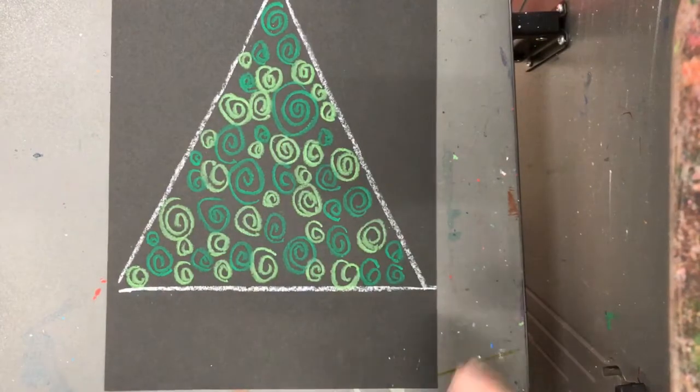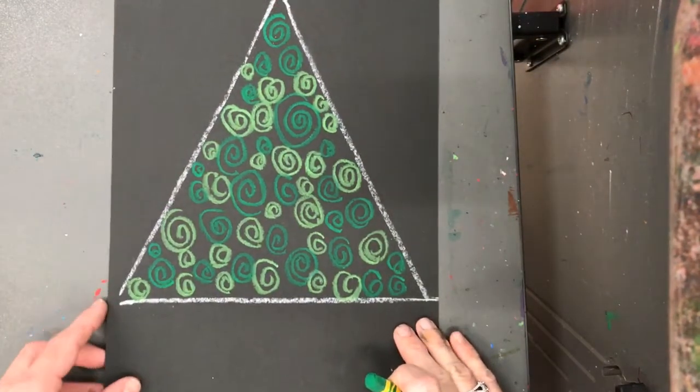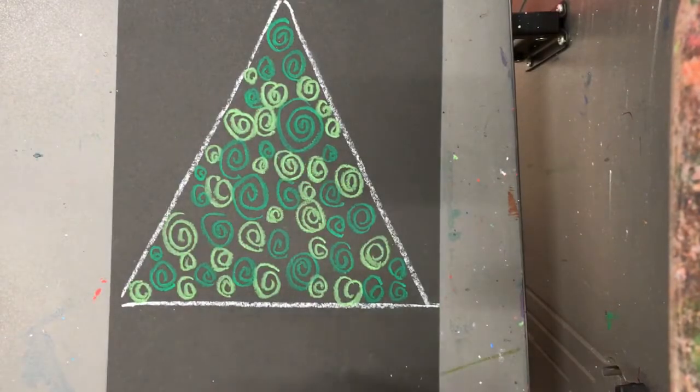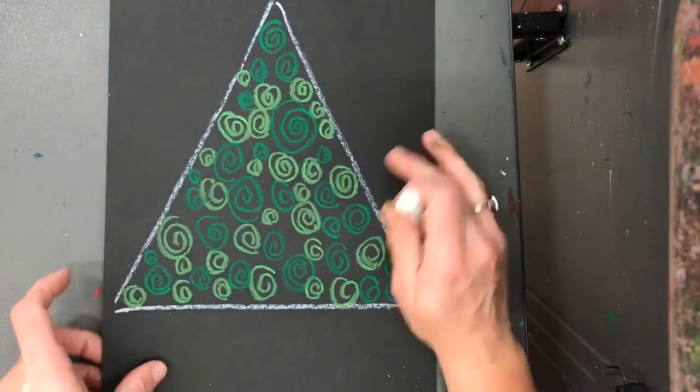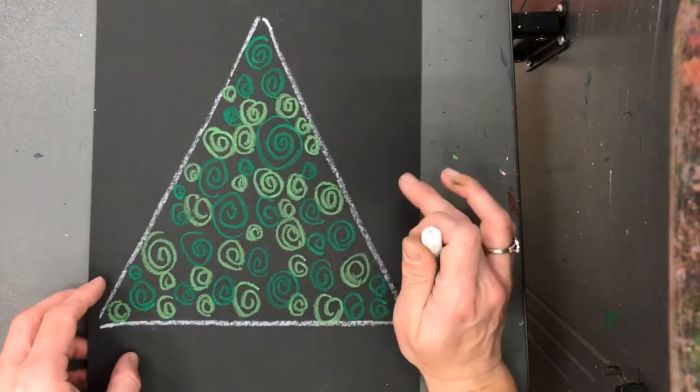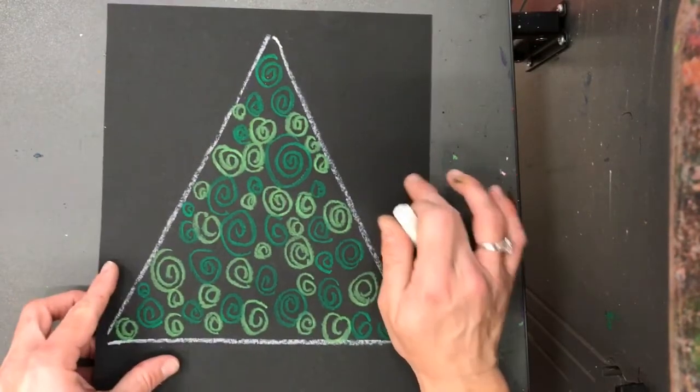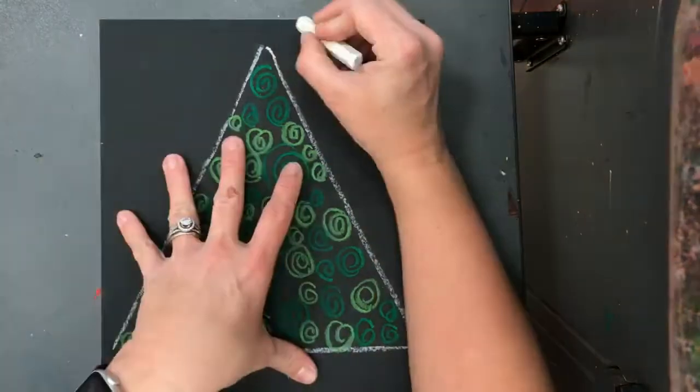Okay, now that I have filled my space with the swirls, what I'm going to do is take the white oil pastel and fill my background with swirls as well. I don't want to leave a whole lot of black space, just like when I did the inside. I'm going to speed up the video again while I do the background.